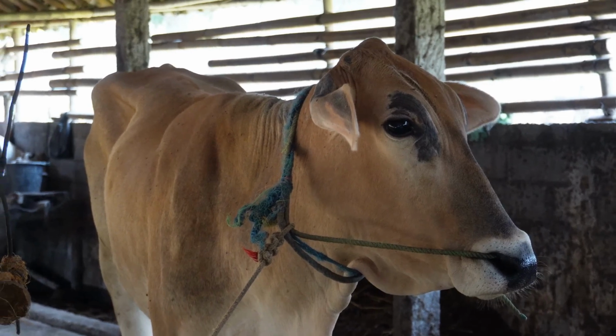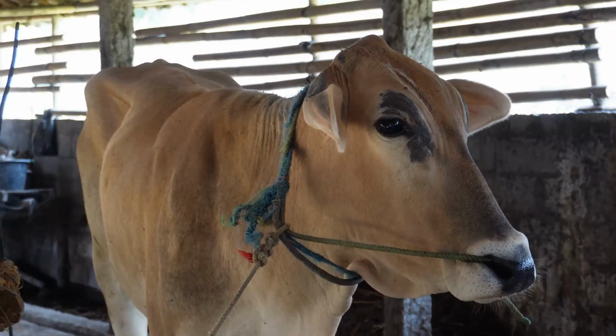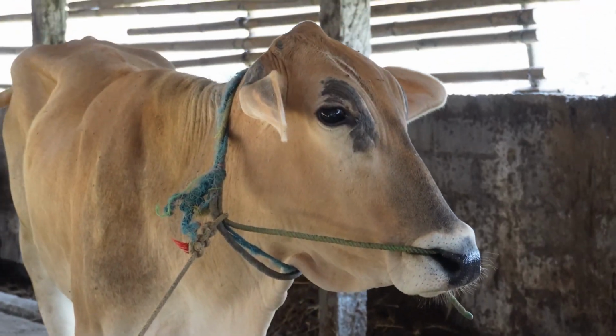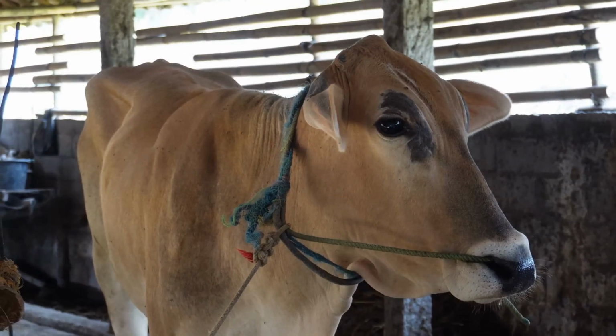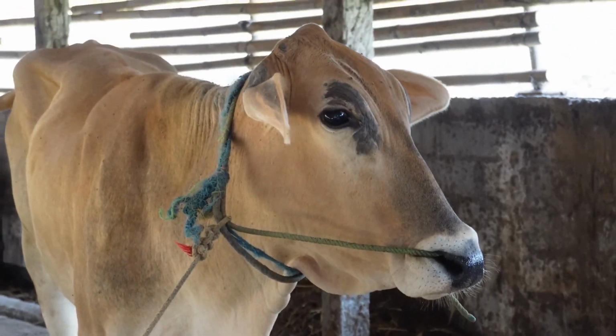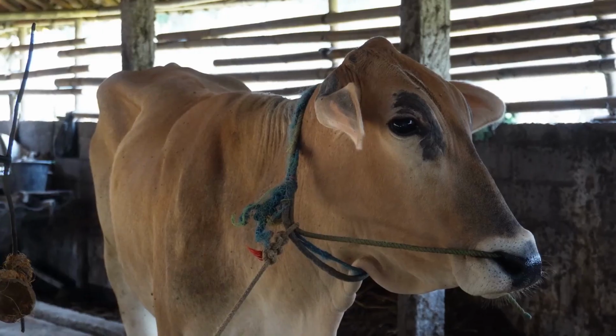Phenotypic selection, based on observable traits, has the advantage of being straightforward and cost-effective. However, it can be limited by environmental influences and may not always accurately reflect an animal's genetic potential.